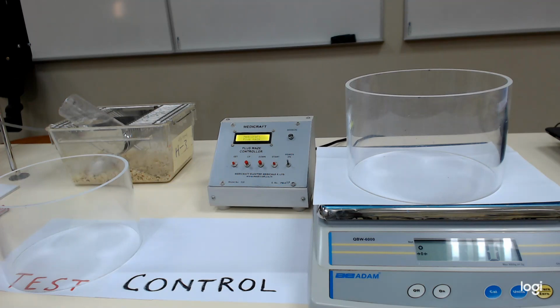And the other group will be called control, wherein the mice will receive only a placebo. Today we are using normal saline, which has no therapeutic effect.